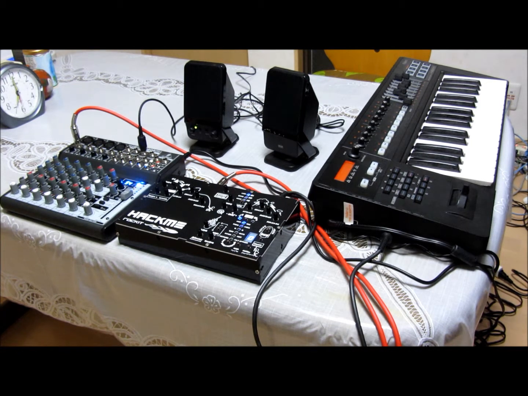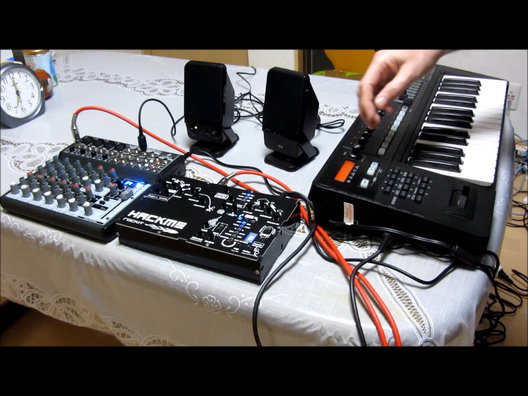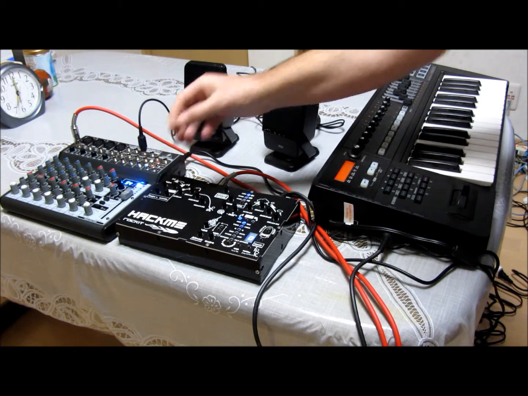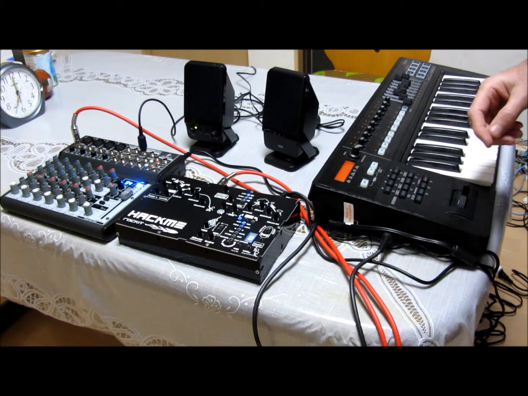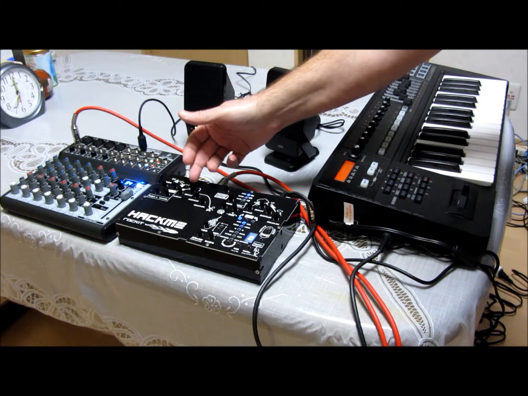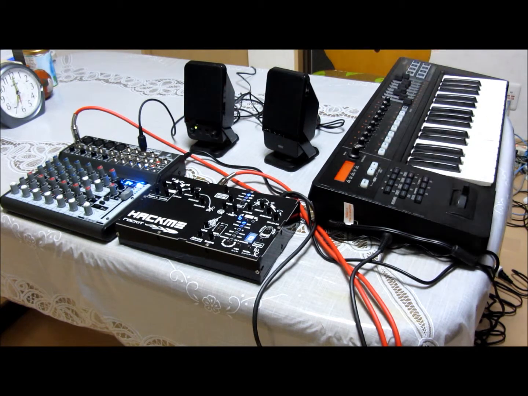Summarizing, what we have is the oscillators, the envelope. Envelope gives us attack, decay, sustain, release based on note on, note off from the keyboard. And that's it for this part.